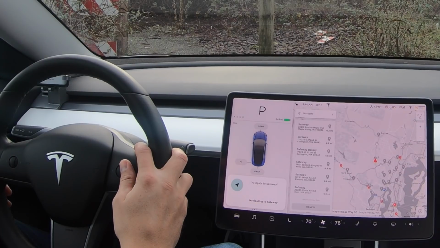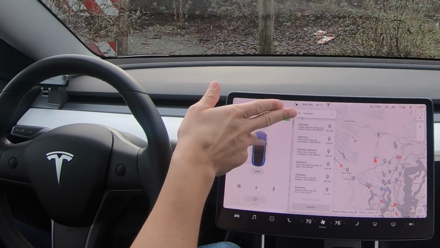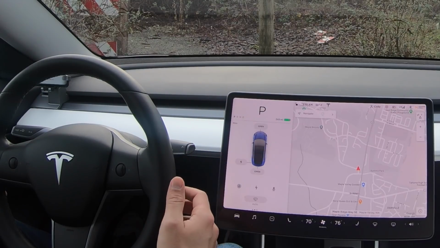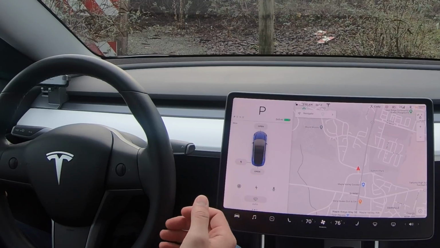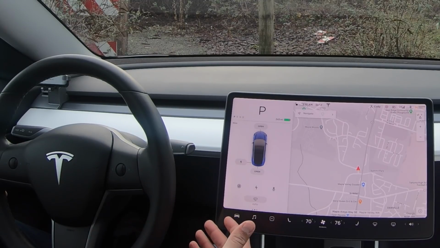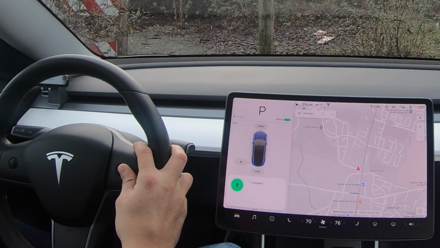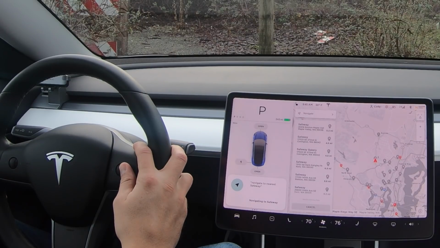Now you can see when it pulls up a location here, it goes from shortest distance to furthest distance, and you still need to come in here and tap it. You do not have the ability, however, to say navigate to closest Safeway, because it will still pull up a list of all the Safeways. Navigate to nearest Safeway, you still have a list there of all of them.